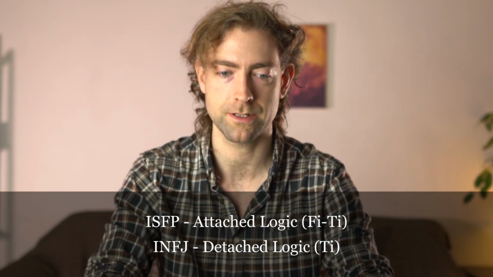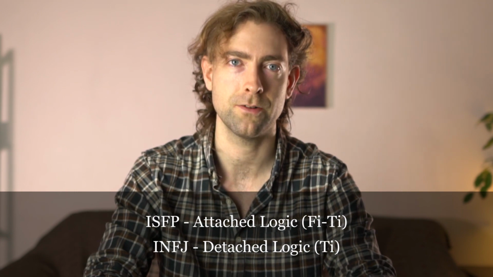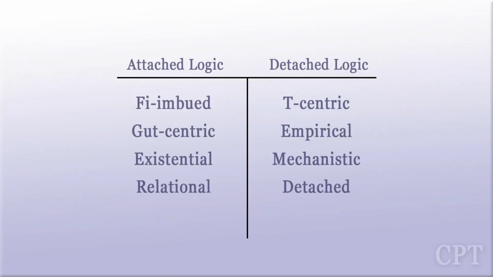And the only instances where the more attached logical style of the ISFP may be apparent is in cases of certain neurodivergences, such as maybe ASD. Generally, the TI and NI of the ISFP oozes an internal relational process, whereas the INFJ can come across as much more studious and erudite in their TI temperament. I mean, just look at me right now.